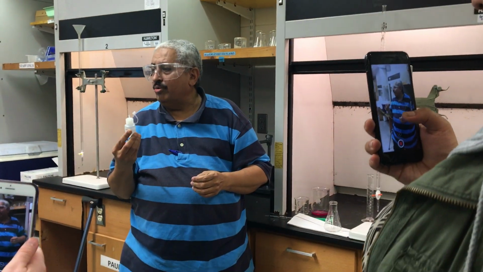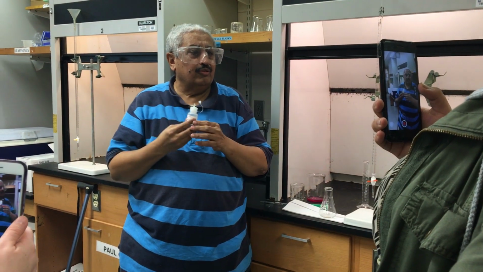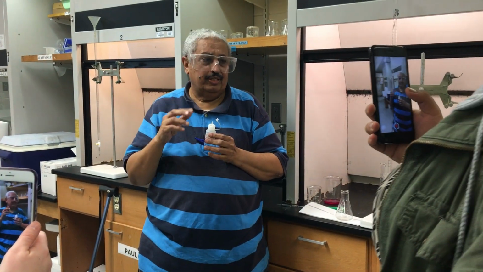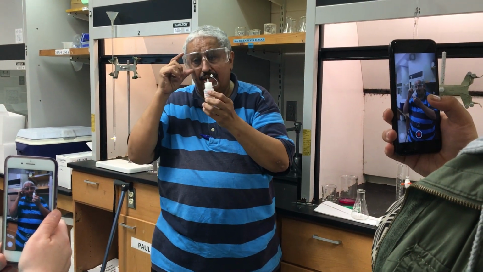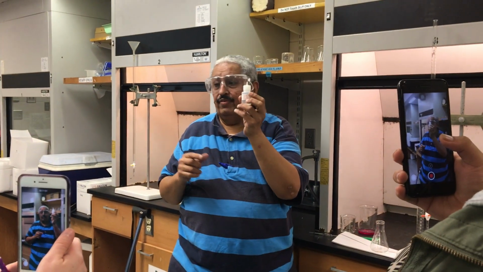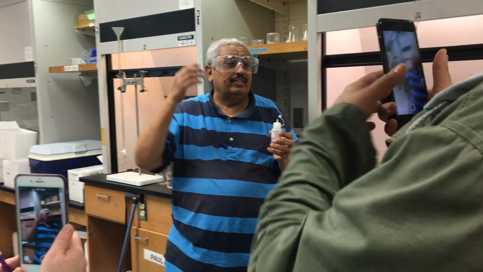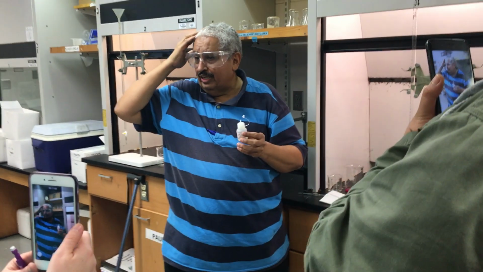Indicators are organic compounds that help us to visualize the acidic medium from the basic medium. I can tell with the help of this if I have an acid or a base. Now, if I have an acid, it will be colorless. If I have a base, it will be what? Pink. And this is similar to the organic dye you put in your hair, correct?